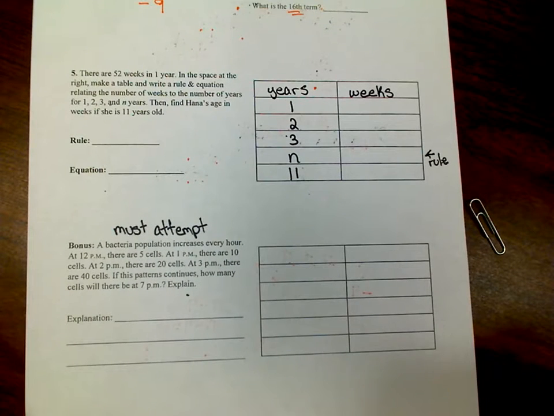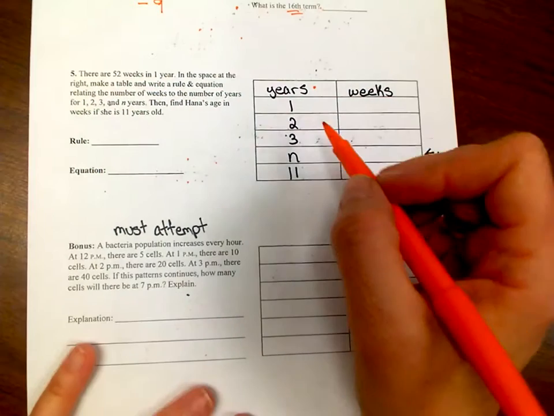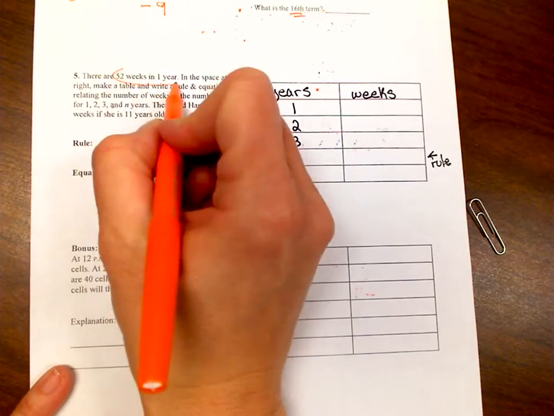There are 52 weeks in 1 year. In the space at the right, make a table and write a rule and equation relating to the number of weeks to the number of years for week 1, 2, 3, and n years. Then find Hannah's age in weeks if she is 11 years old. So, 52 weeks in 1 year.